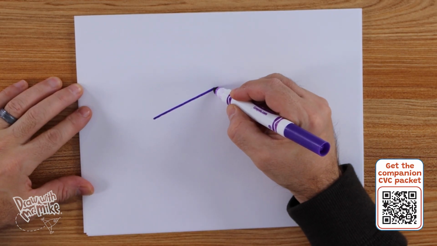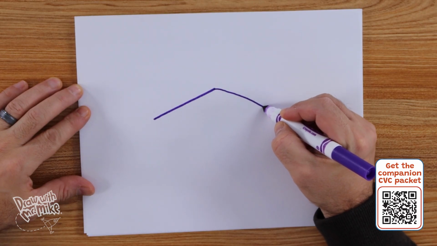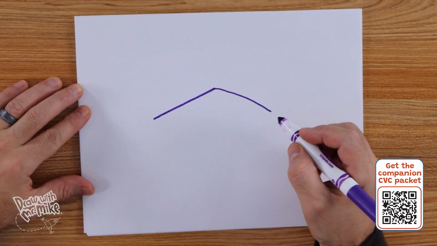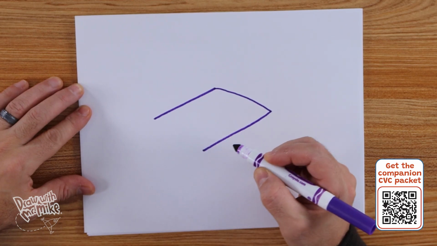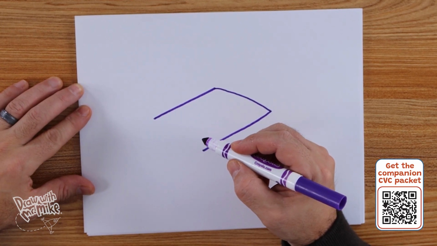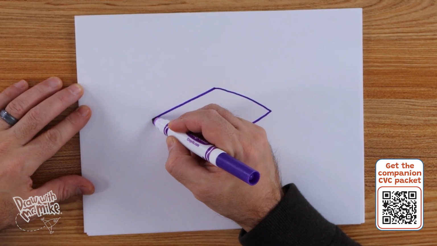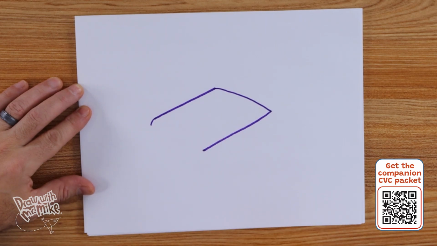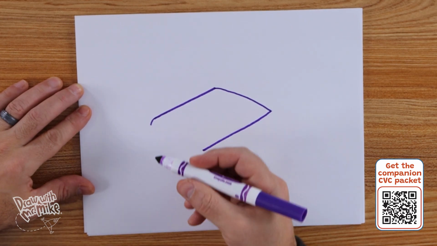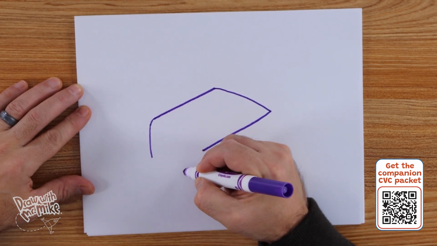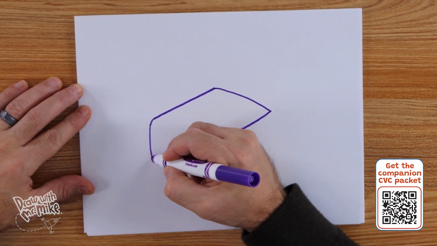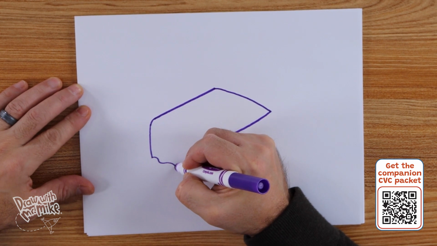And then another line. And then another line. And let's make a curve right there. This is a small curve. Then we're going to have a line come down. And then we're going to make a wavy line, okay? And that looks like this.